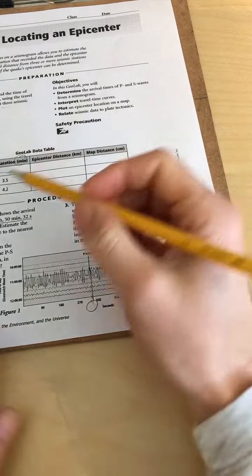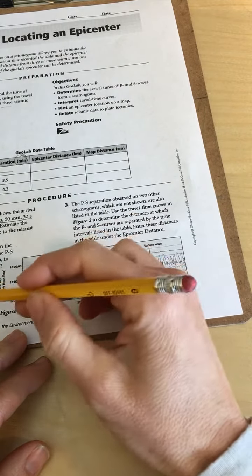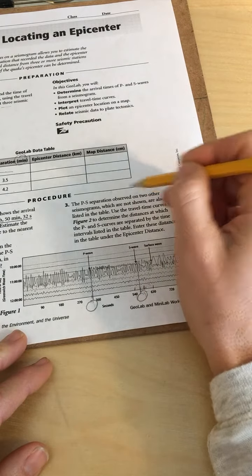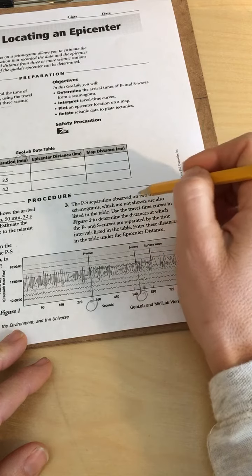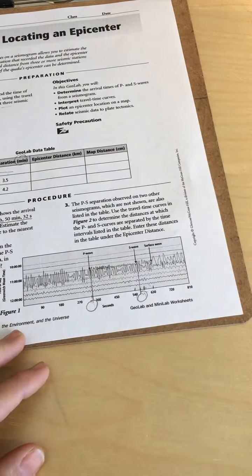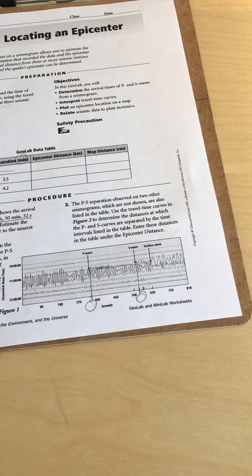All right. So you'll enter this value in the data table for Berkeley seismic station. And then the P and S separation observed on 2 other seismograms, which are not shown, are also listed right there. Use the travel time curves in figure 2 to determine the distance at which the P and S curves are separated by the time intervals listed in the table. Enter these distances in the table under the epicenter distance.